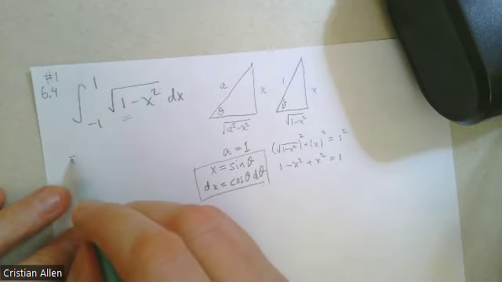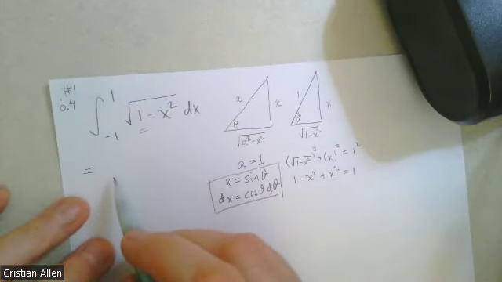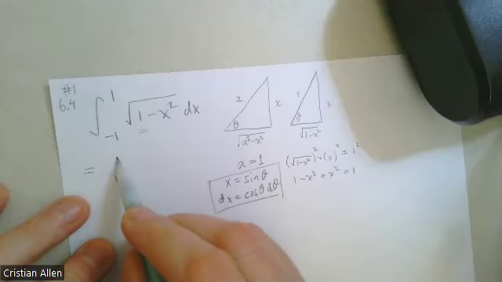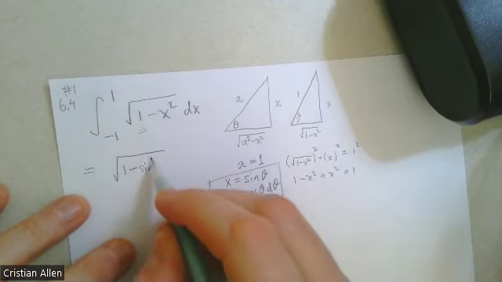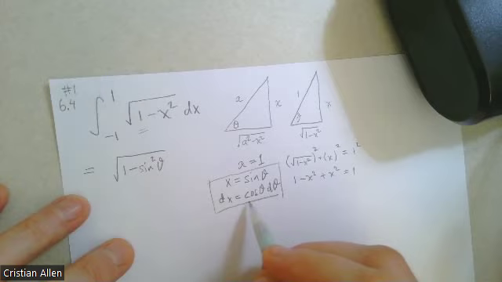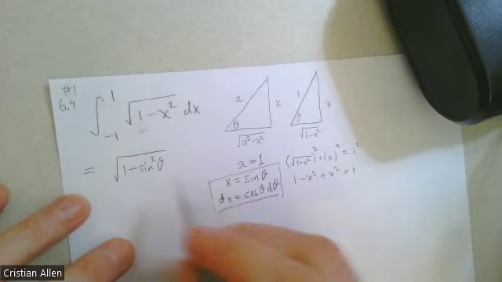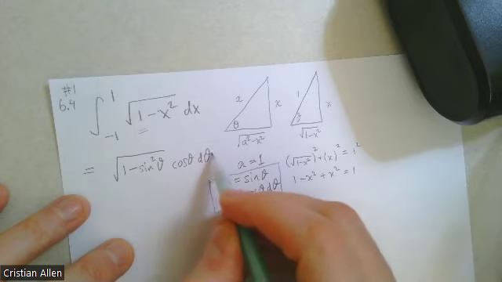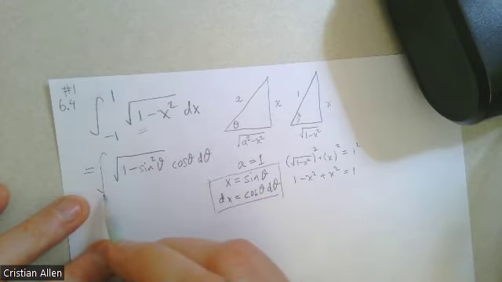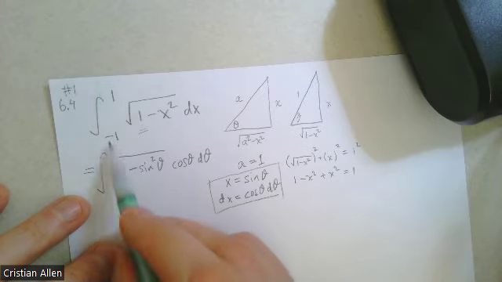Okay, so let's go ahead and get in here, start substituting things. What we have is 1 minus, now x is sine, so that's sine theta squared. We have dx is cosine theta d theta. And we do need to substitute the bounds.